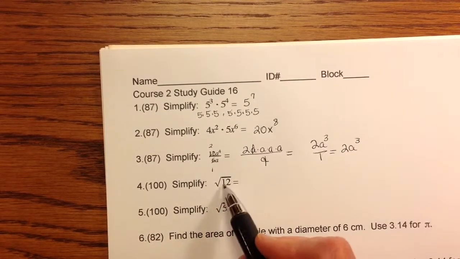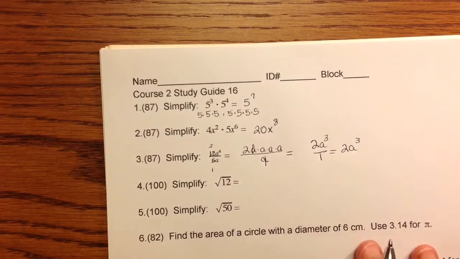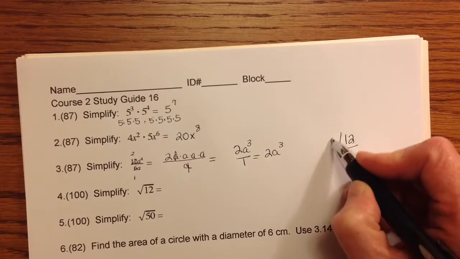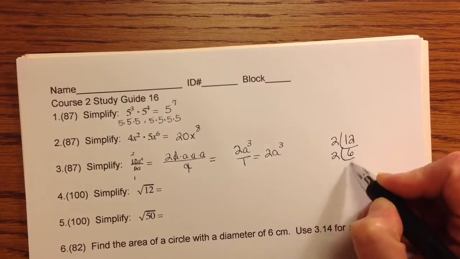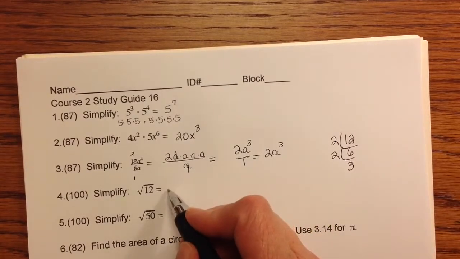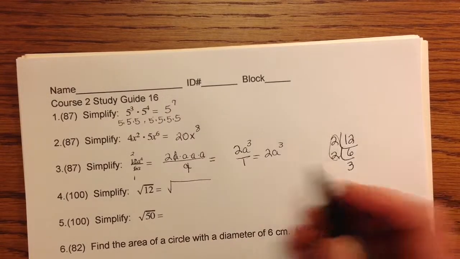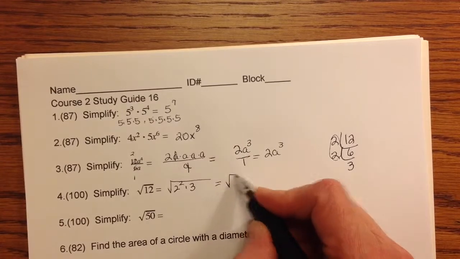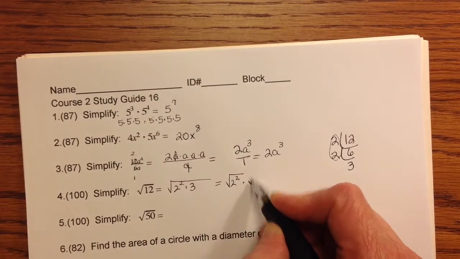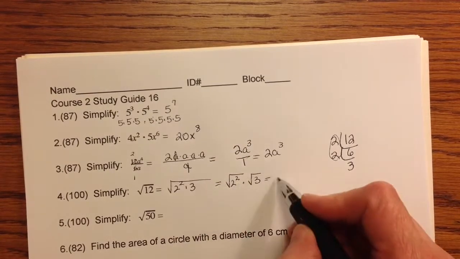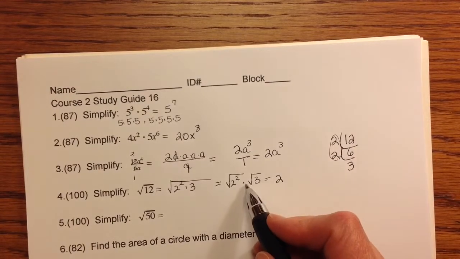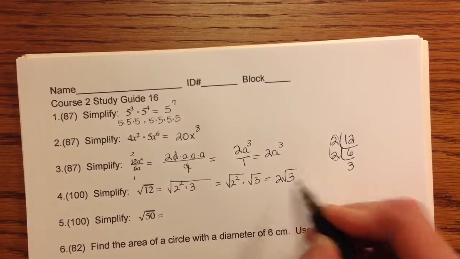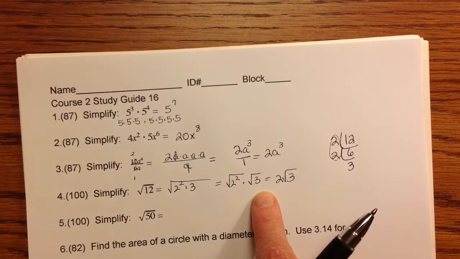Okay, the square root of 12, that's not a perfect square, so let's do the factor tree. I'm going to scoot over here and do that. 2 will go 6 times, and 2 will go 3 times. So the square root of 12 is the square root of 2 squared times 3. Now, this part we can take the square root of. We're going to take the square root of the 4, which is 2. It'll stay out front. And then times, and I can put the dot there if I want to, and then this one will stay inside because it's not a perfect square.